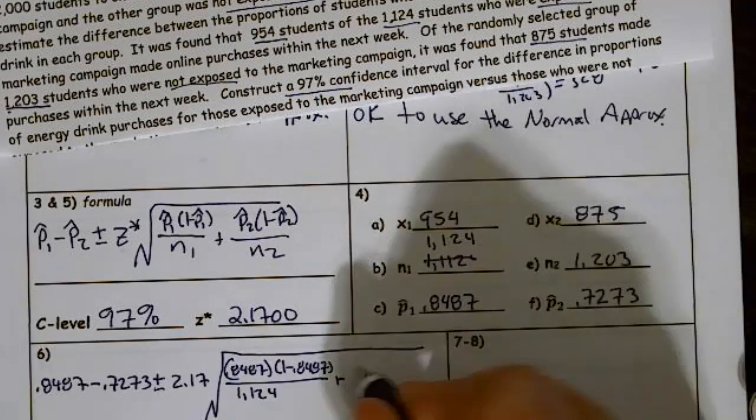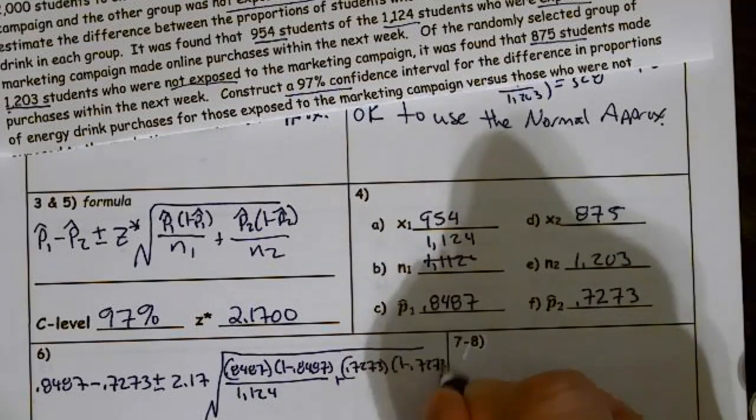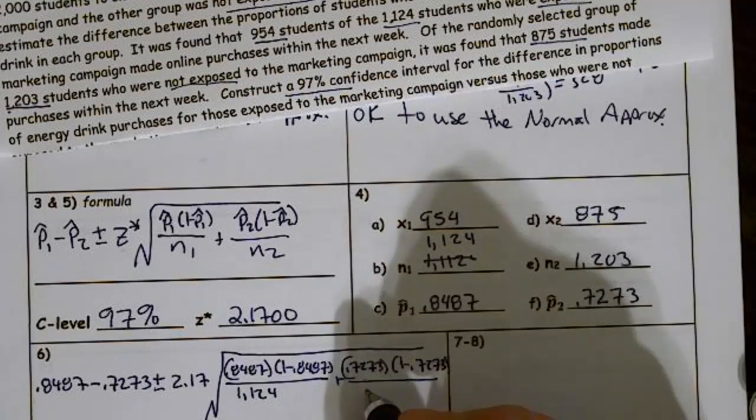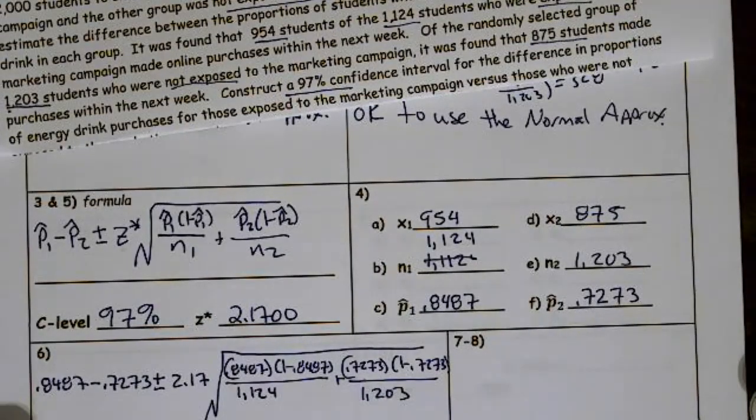And then we have to do 0.7273 times 1 minus 0.7273 over 1,203. That took up a whole lot of writing. Most people did a good job getting that fit in there.